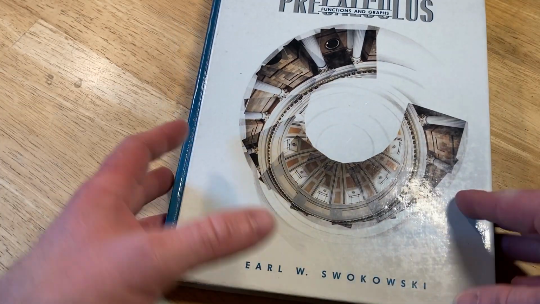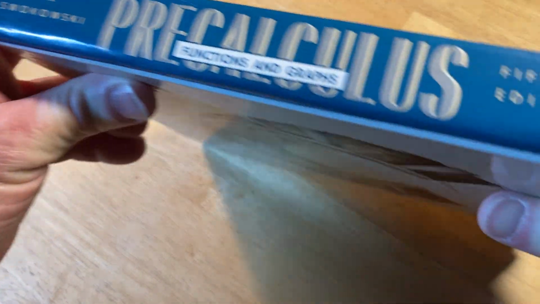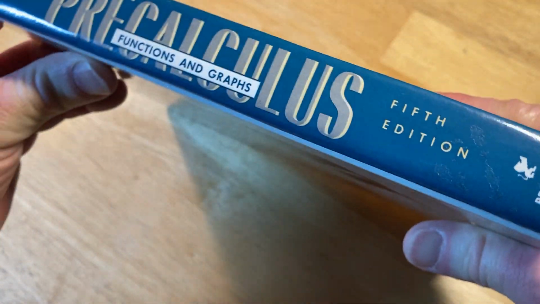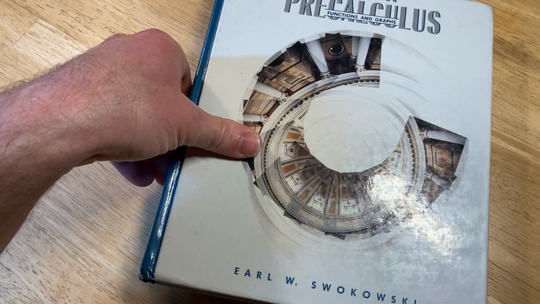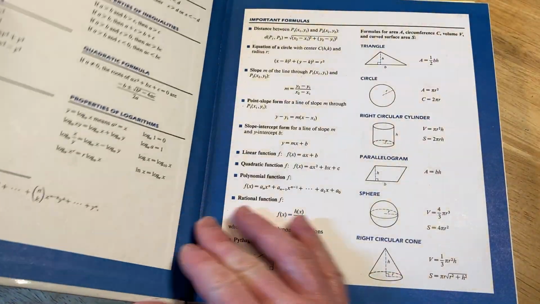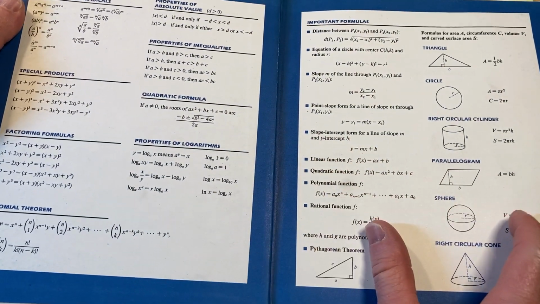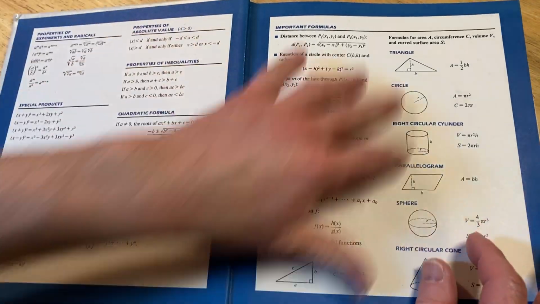So this one, I don't know if it's still popular, but you can see this is the 5th edition. So that means that it was used for many, many years. Let's take a look at this book. So you have some formulas here. This is a modern pre-calc book. You could use this as a beginner to teach yourself pre-calculus.